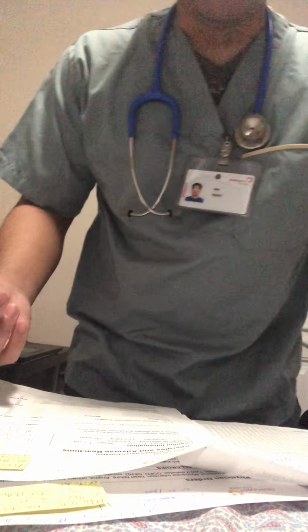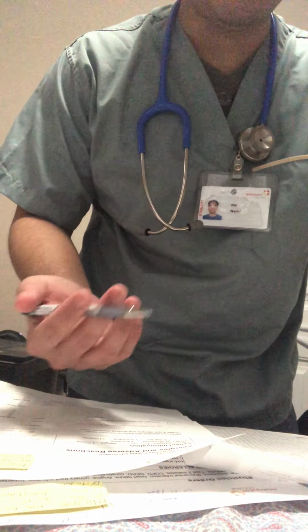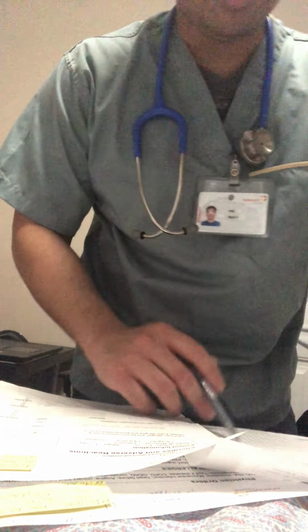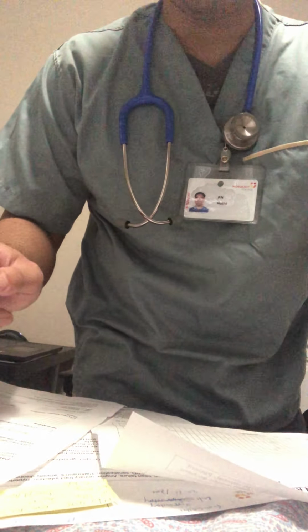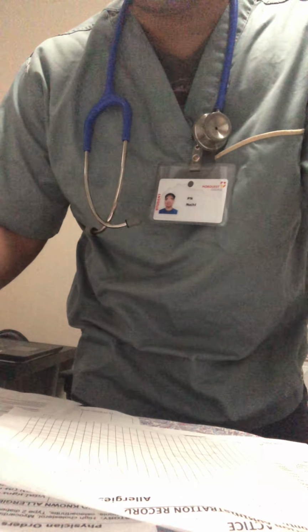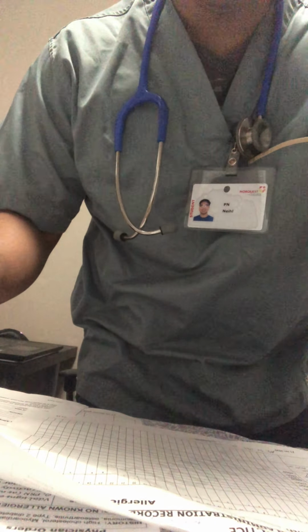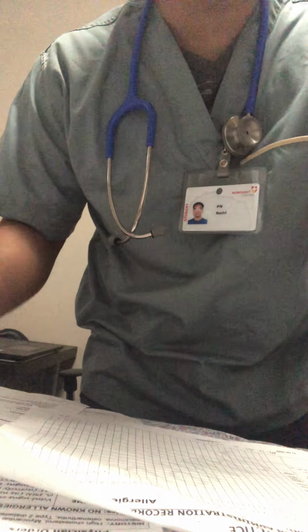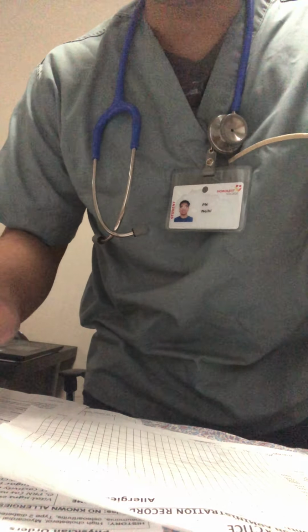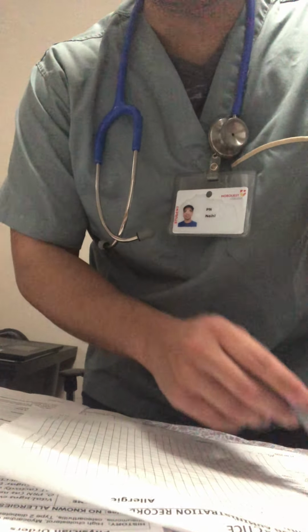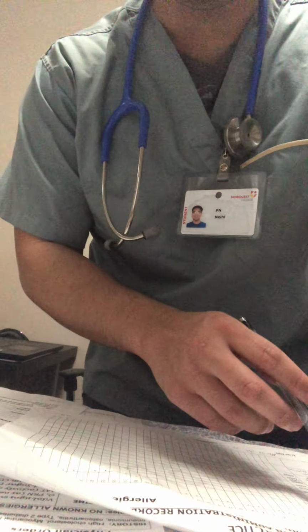Now that I have verified my patient, I'll be verifying my medication. So here on our doctor's order, we have a MAR. In our doctor's order, we have heparin, 10,000 units, which is 1 ml, subcutaneous every 12 hours. Okay, I'll be pulling this away.